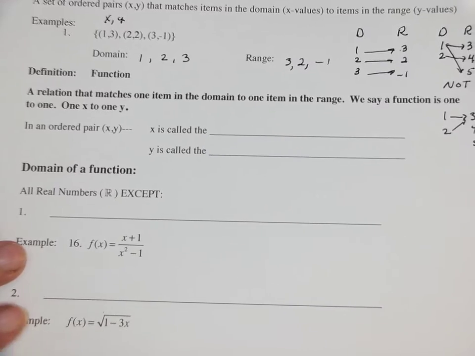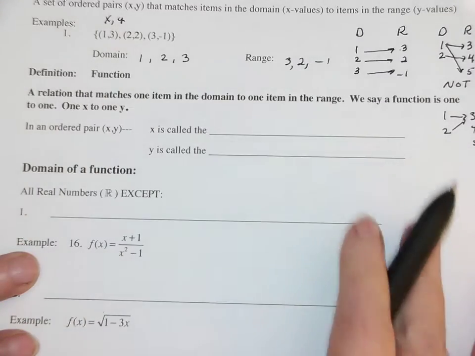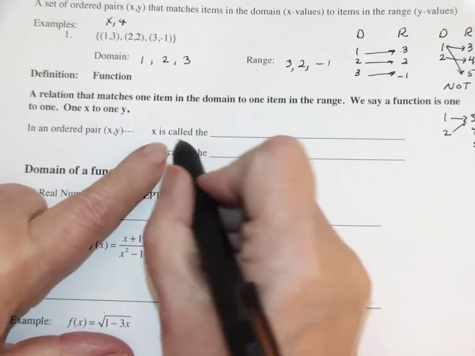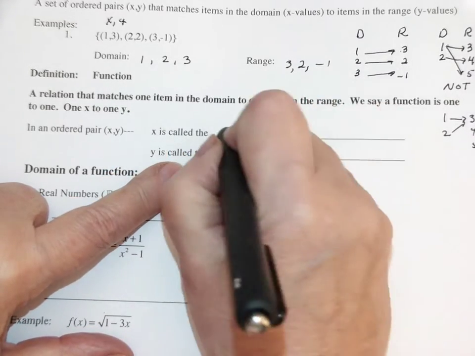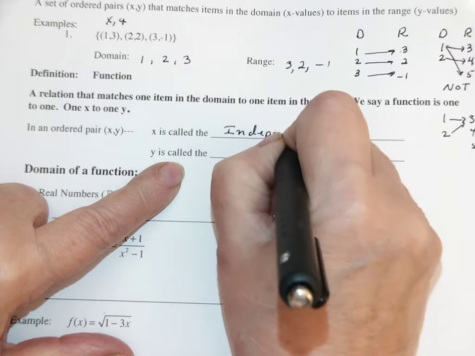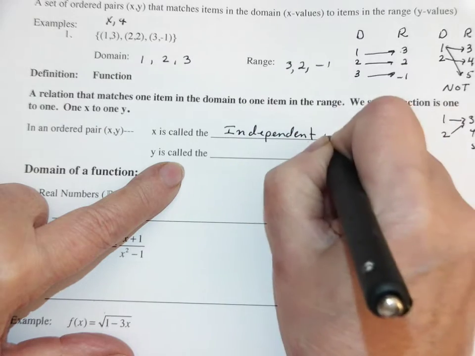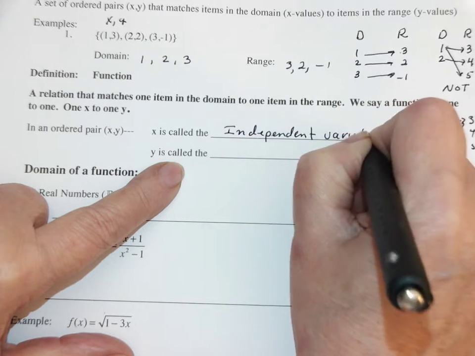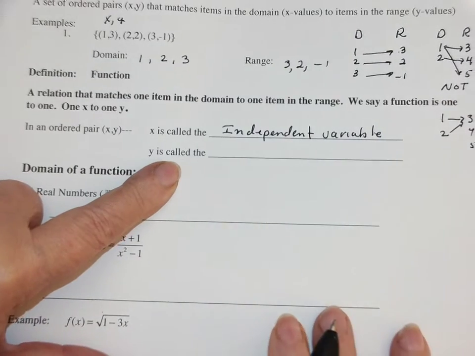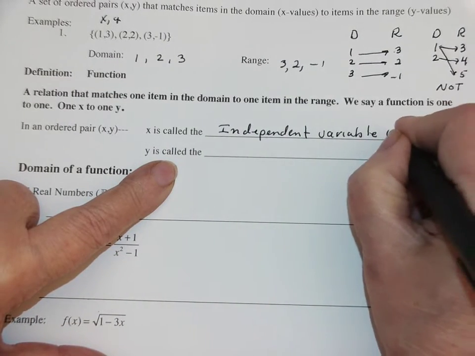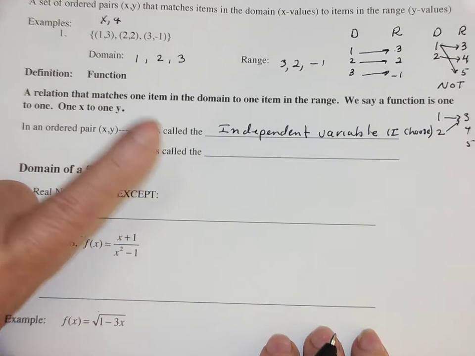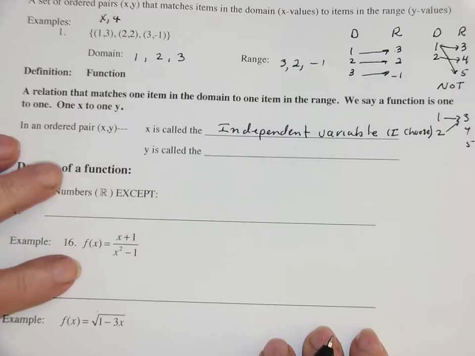Oftentimes, the further along you go in mathematics, you have names, and the x value, because it's the domain, is often called the independent variable. That's because most of the time, if I'm dealing with the independent variable, I choose x, and as a result, I get y.